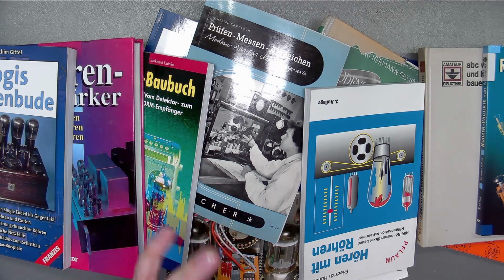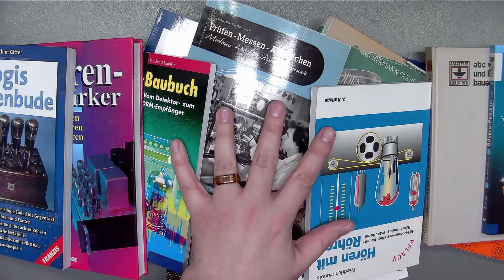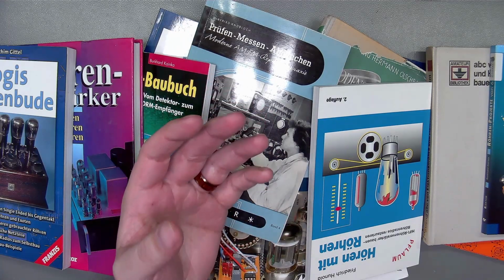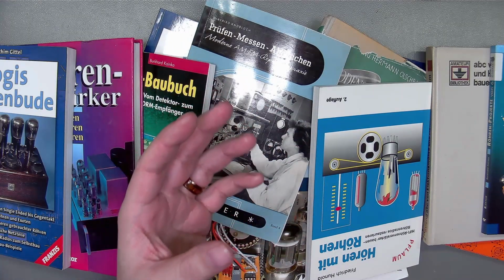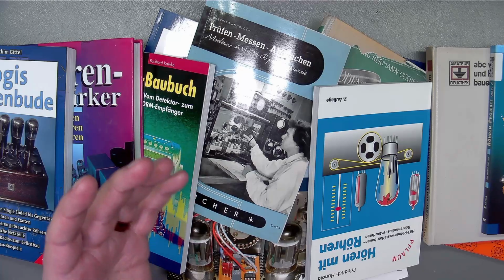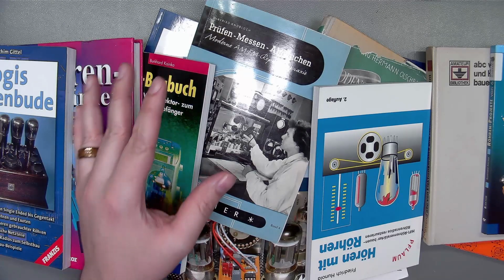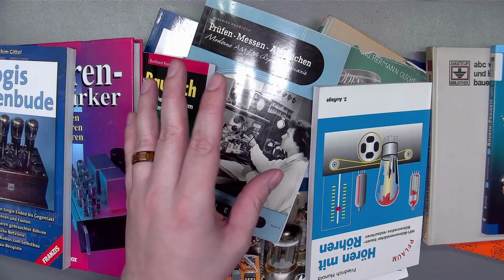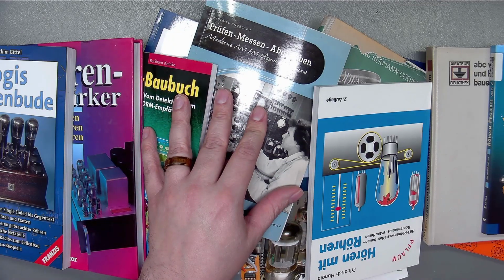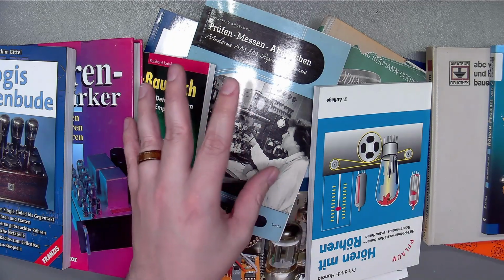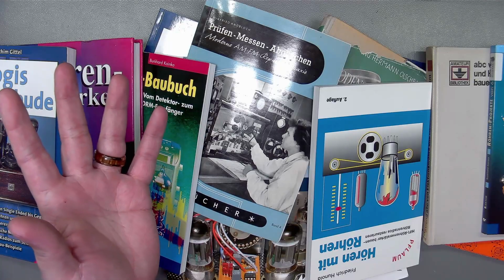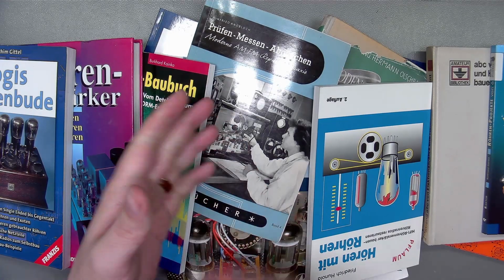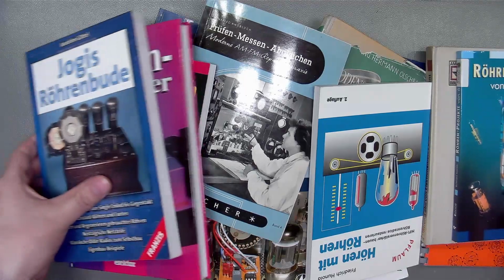And that is the reason why I said to myself, let's try and make a little short-ish beginner series going from step to step, how to build your first tube amplifier from scratch with, let's try that word again, with components that you have lying around.